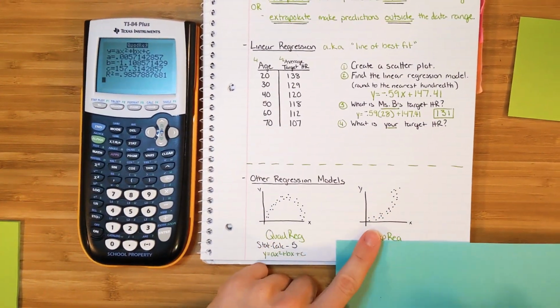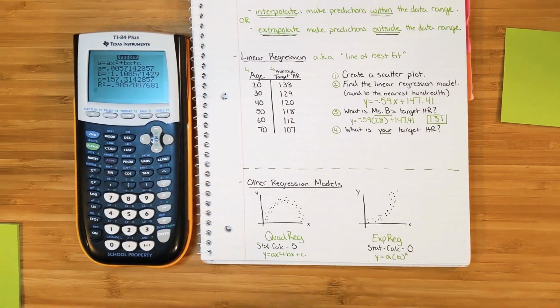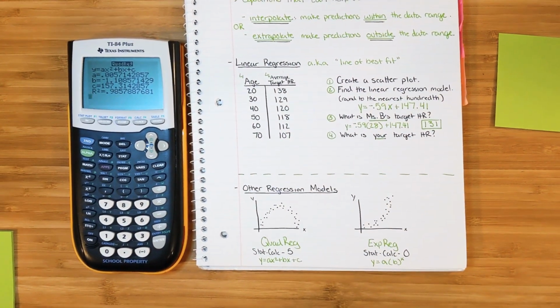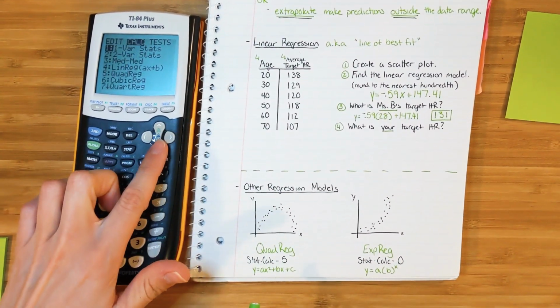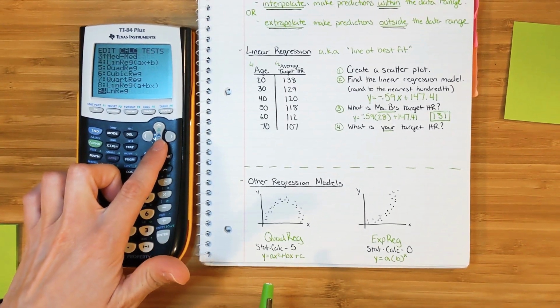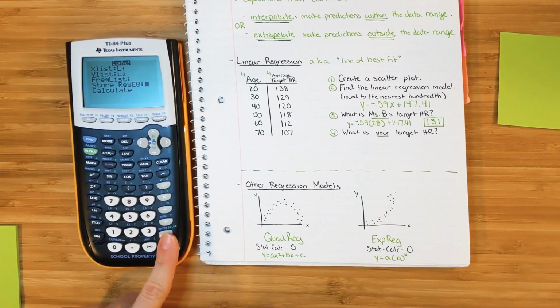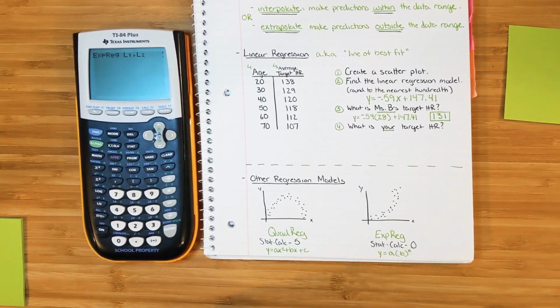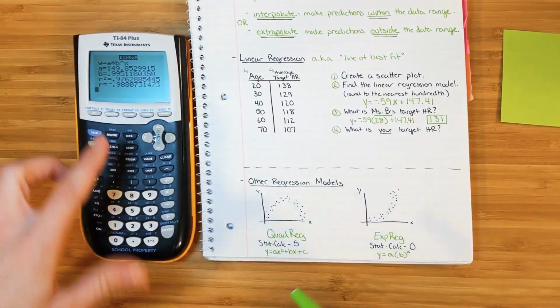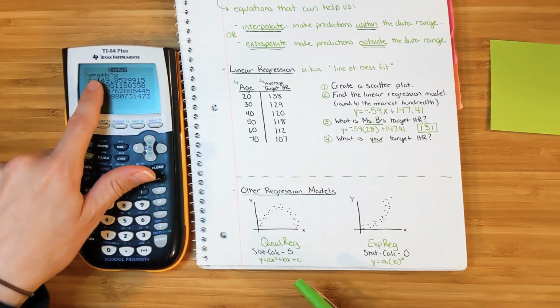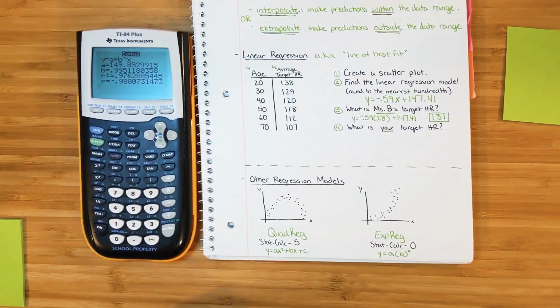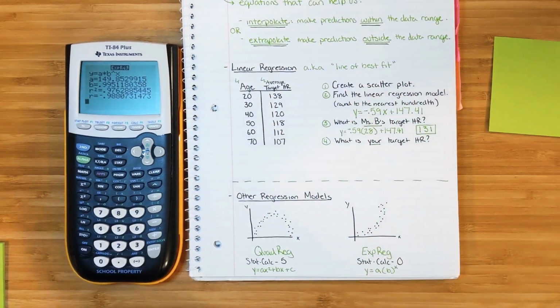Okay, and then if it looks like this, you might have been able to guess, that's our exponential regression. So I would go into stat, calc, and this option is all the way down at the 0 mark, EXP REG. Same thing, make sure it's L1, L2, get down to calculate, and your calculator will do the best to find an A value and a B value that fits into our standard exponential equation.